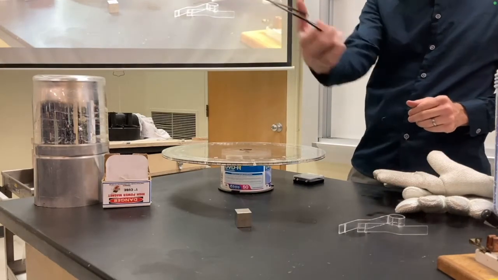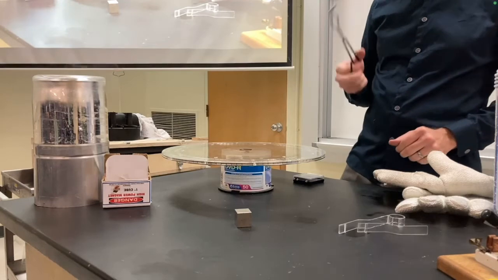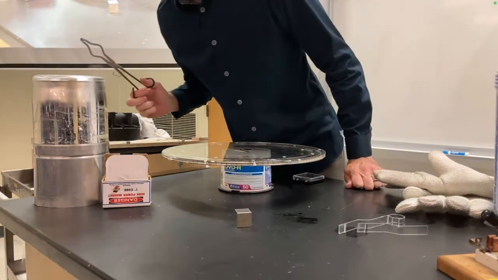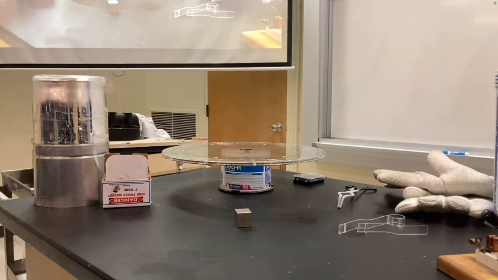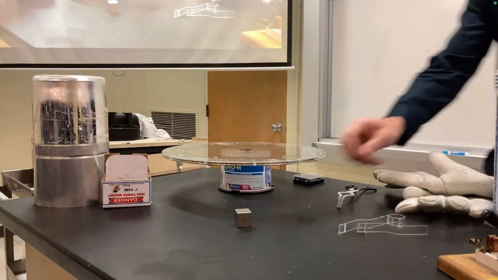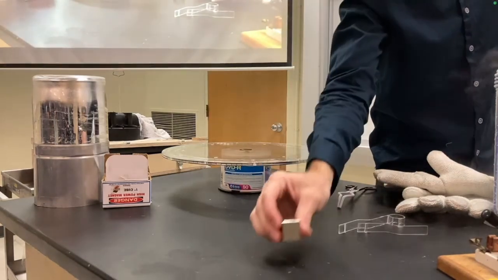You can see the frost on the tongs. Cold pretty quickly. I'll give it just another minute. So this is just a magnet. It's a rare earth magnet.